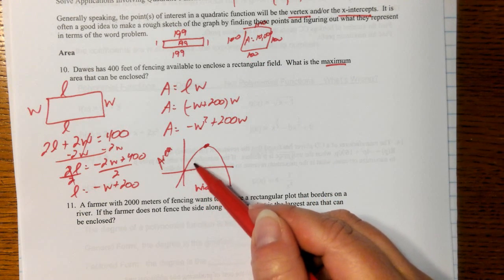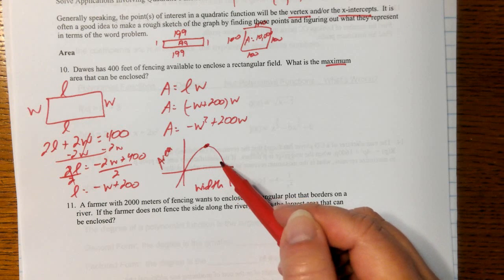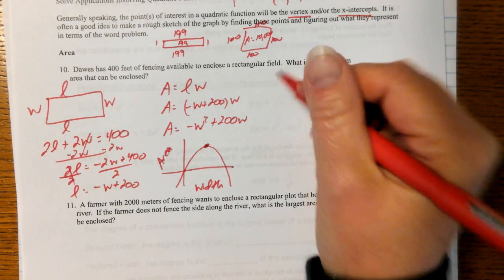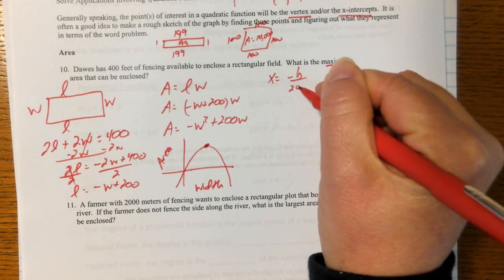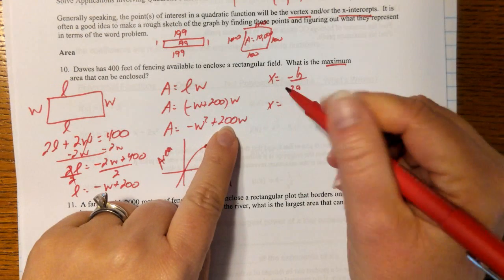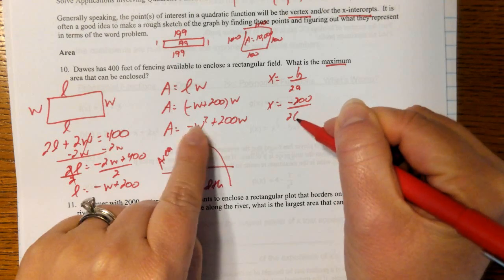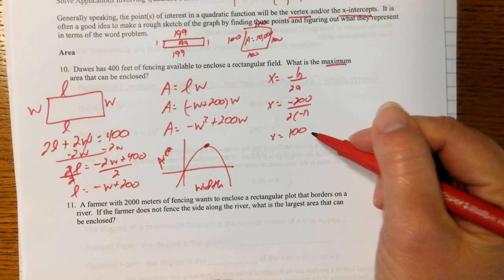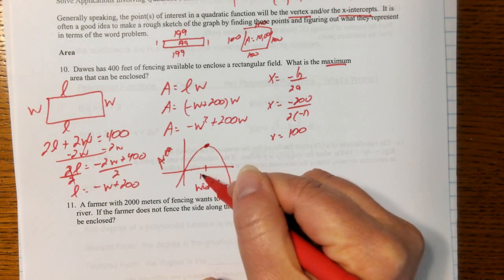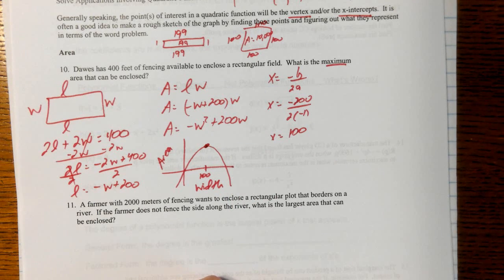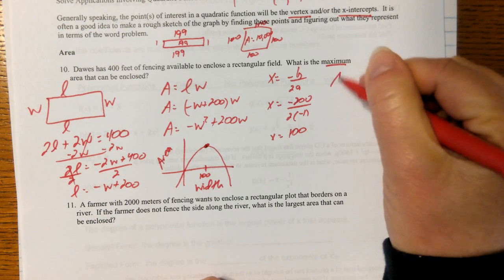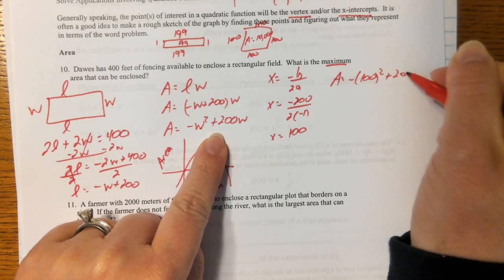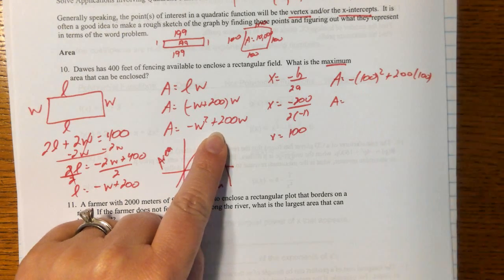As our width increases, for a while the area will get bigger, but eventually if I keep increasing it, my area starts going back down. Okay? So I'm trying to find the vertex of this quadratic equation. Okay, well, to find the vertex, we do negative b over 2a. So my b value is the 200, so negative 200 divided by 2 times negative 1. So that'll be 100 when you work that out. Okay. So when my width gets to 100, that will cause the biggest possible area on my graph. So I want to find the area when I put 100 for width. So negative 100 squared plus 200 times 100. I can type that in my calculator.